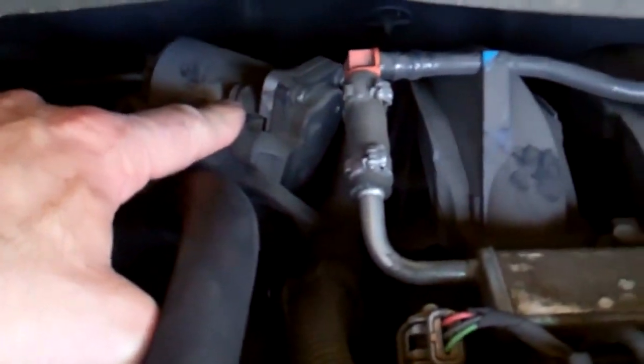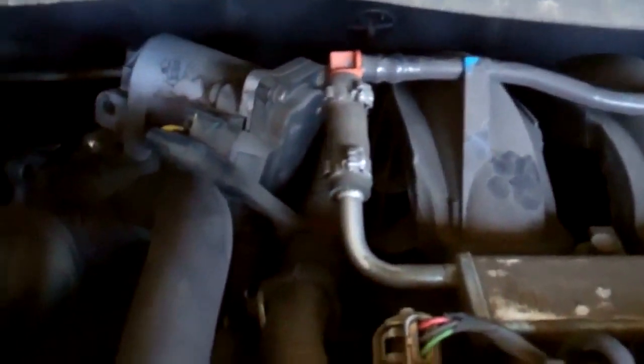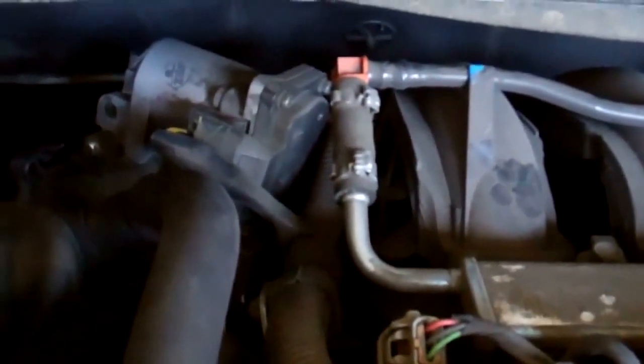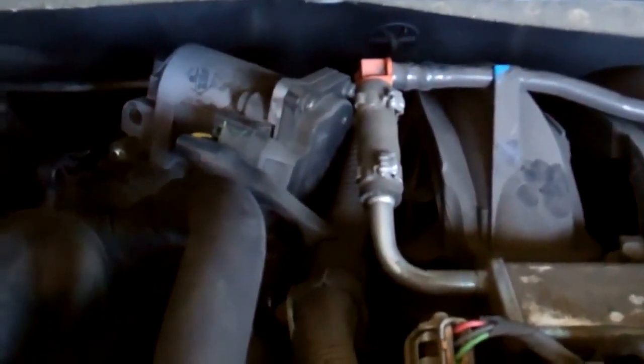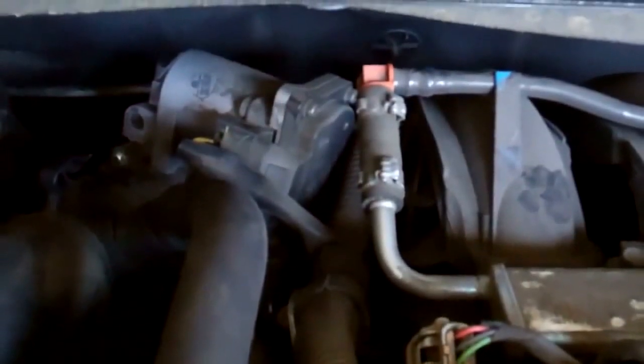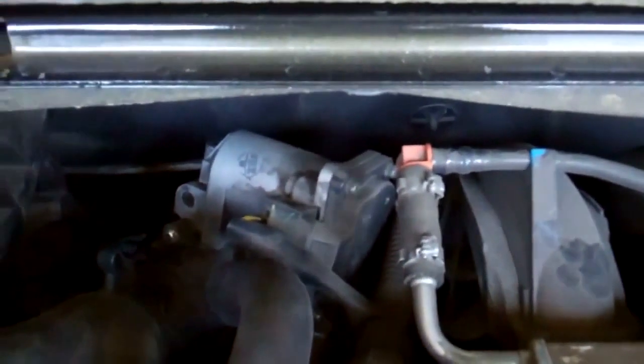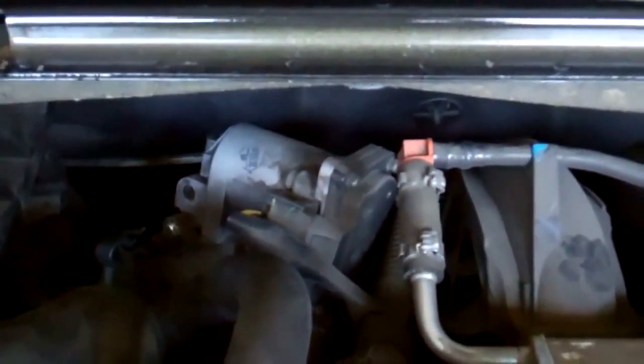We're going to erase the code and have the customer go with the car and see if the code comes back. If the code comes back, we're probably going to recommend a throttle actuator slash airflow meter. Hopefully, we're going to wait to see if the code for a bad throttle actuator presents itself.